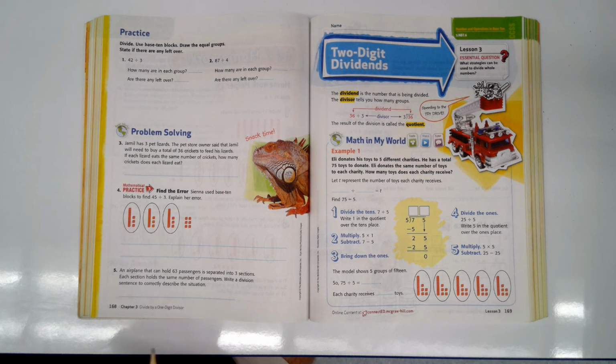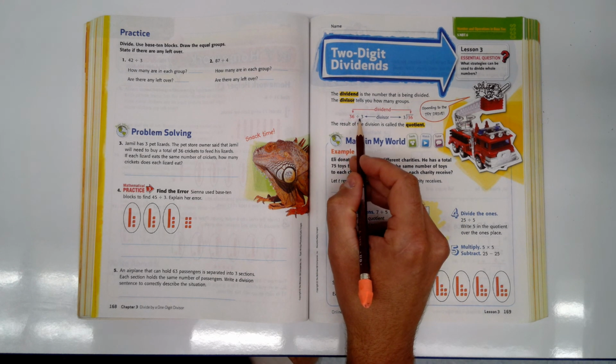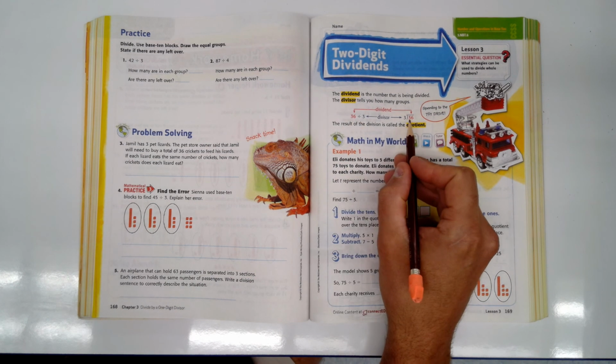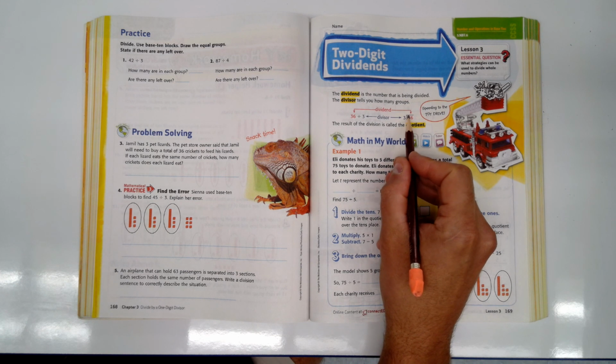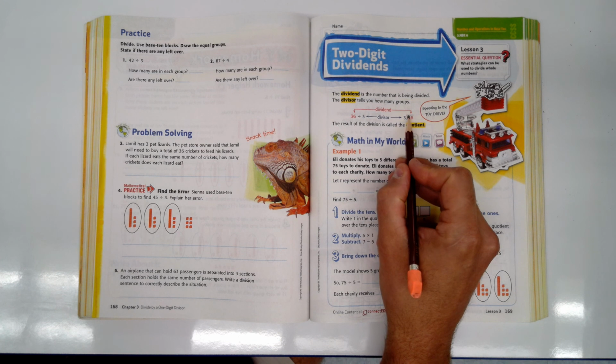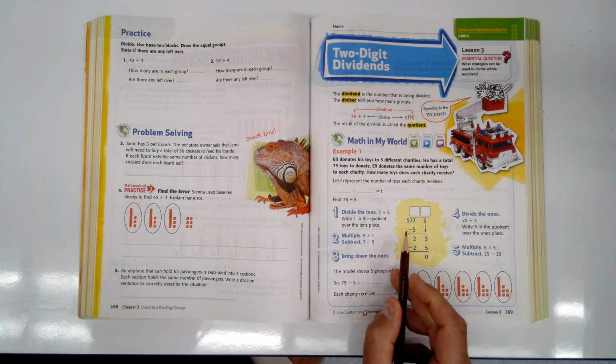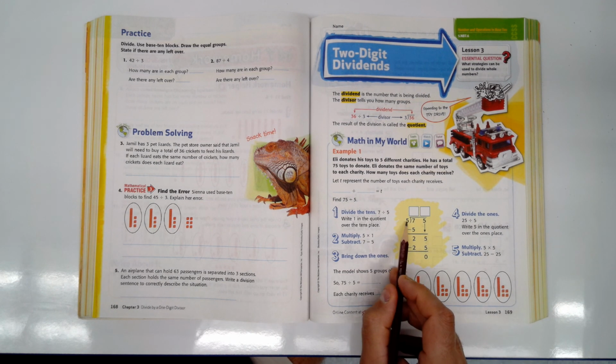All right, everybody. So now we're looking at two-digit dividends. The dividend is the first number when you write it like this, or it's the number under the radical. This thing is called a radical. It's the number under the radical. So the dividend is the number you're dividing, and the divisor is the number of groups that you're dividing the dividend into. So this would be three groups. It's going to turn 36 into three groups. Here, it's going to turn 75 into five groups.